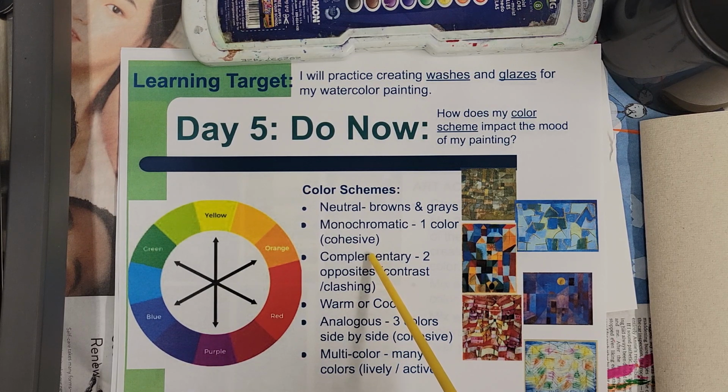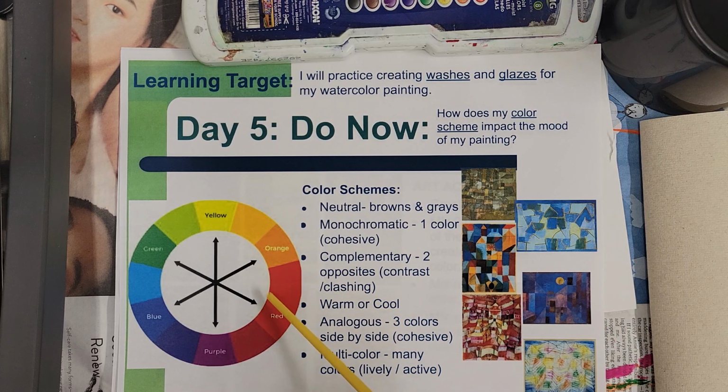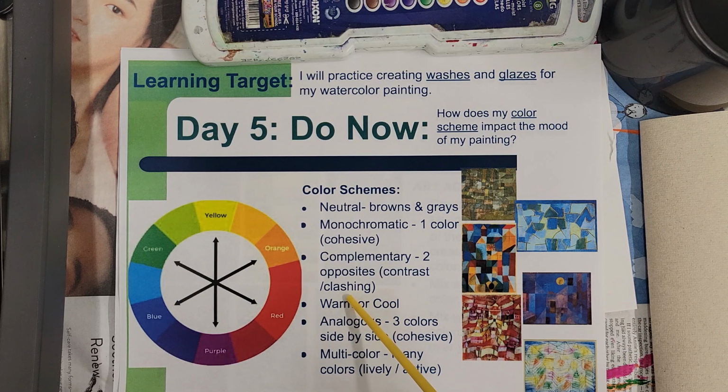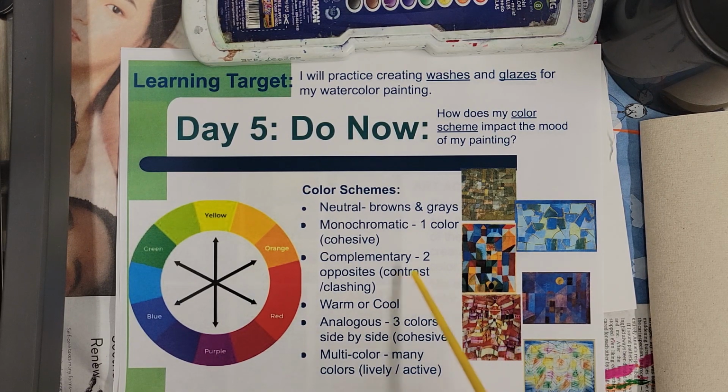Next, we have complementary colors. Complementary colors are those two opposite colors on the color wheel. This is going to create a lot of contrast in your artwork and is going to give you colors that stand apart from each other or clash. You can see this in the example on the side with the blue and the orange. Another thing to note is if you're choosing complementary, when you mix those two colors together, it's going to give you kind of a brown color.